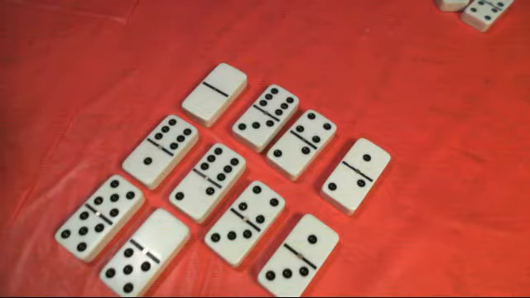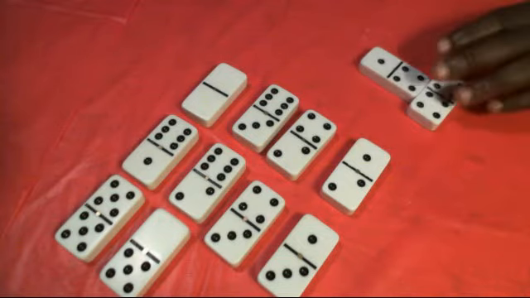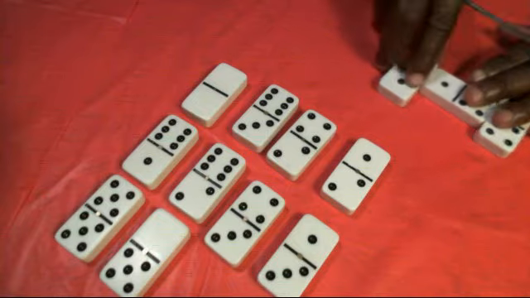The reason they are called repeaters is because these dominoes can be used to score immediately after your opponent has scored. So let's take a look at some examples here. The first repeater I want to talk about is the ace deuce. And here is a case of how the ace deuce would create a score for you.